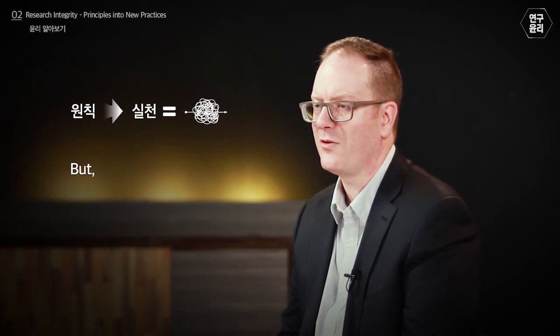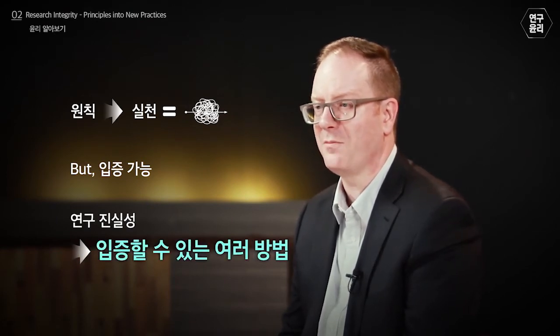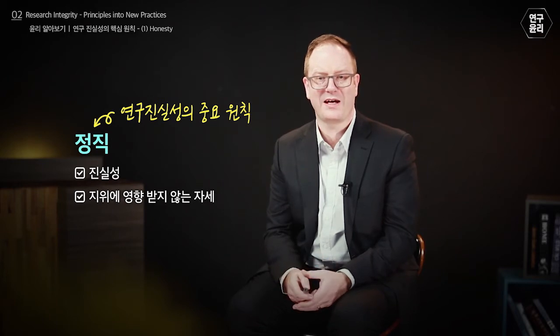How principles of research integrity are translated into practice by researchers, human beings, working in complex environments of traditions and expectations is not well understood, and it appears complex. However, the principles of research integrity are demonstrable. They can be demonstrated, and there are a number of new ways that they can be supported. Honesty appears to be a key principle of research integrity, trustworthiness in research. In research and for research integrity, honesty means truthfulness and being free of deceit.